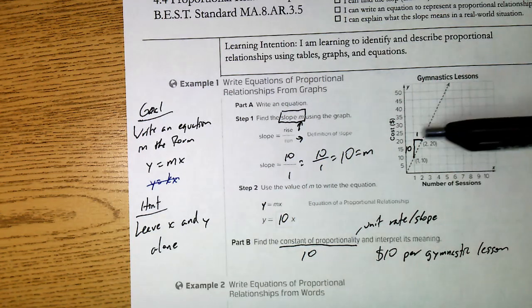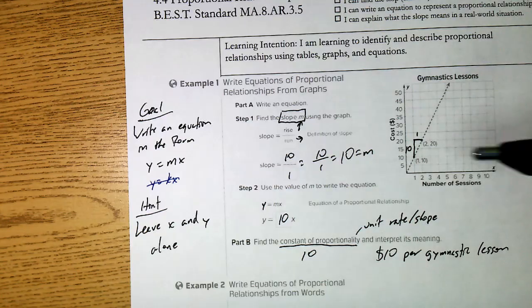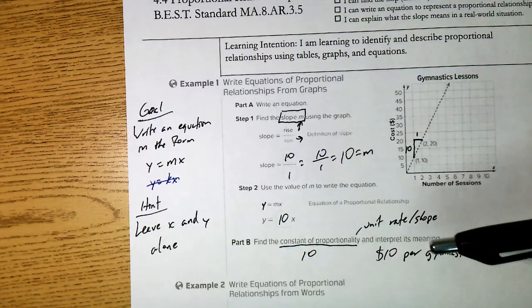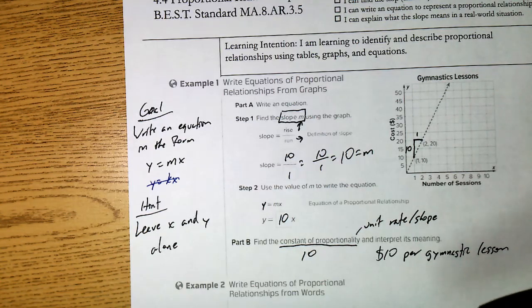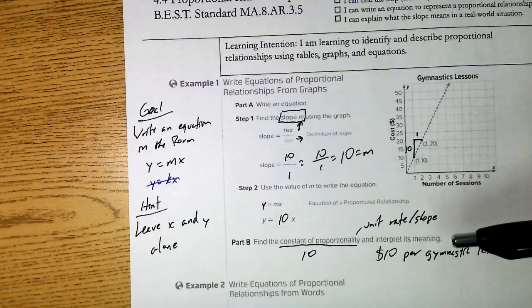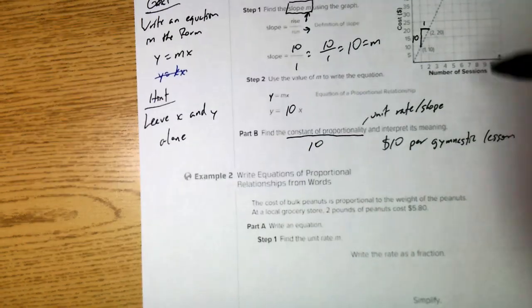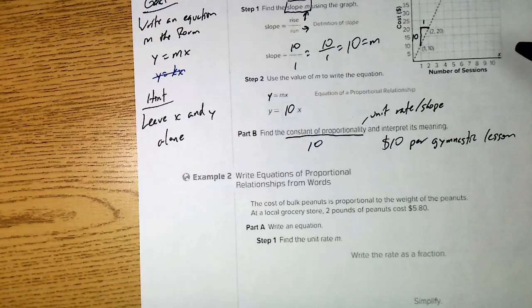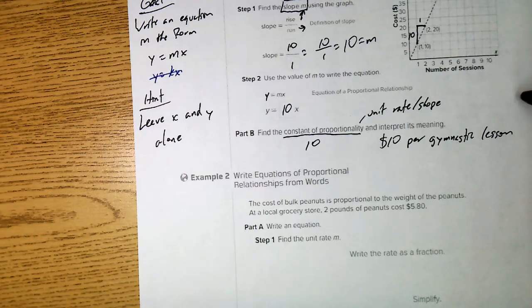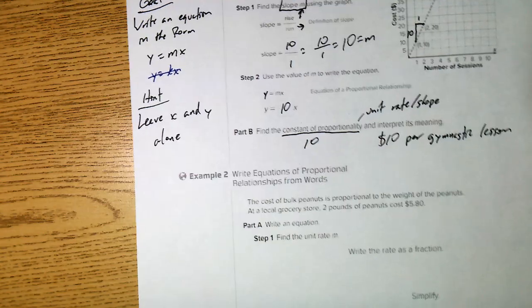That's what you have to do for this one. You're using the slope to write an equation, figuring out the constant of proportionality, which is the slope, and then we're saying what it means. A lot of times it's going to be very straightforward. Okay? So, we're going to get straight into this next problem. This was a graph problem. We're going to come back and I'm going to give you some real quick instructions on how to do it anytime you have a graph.